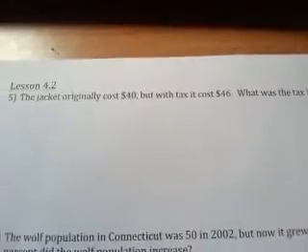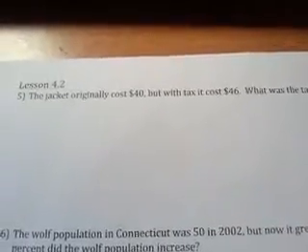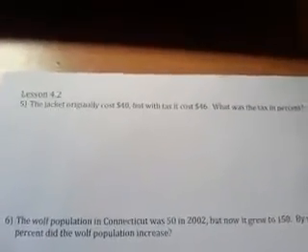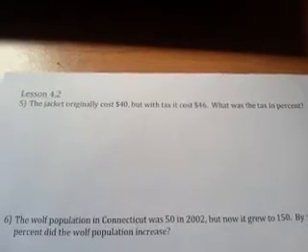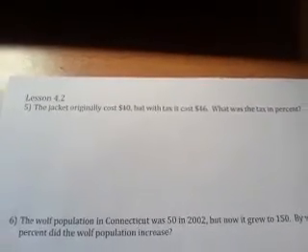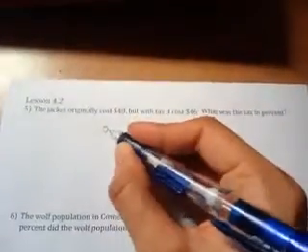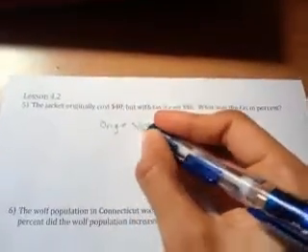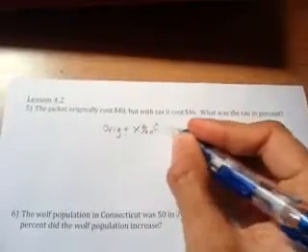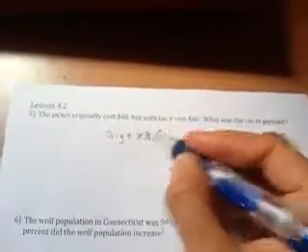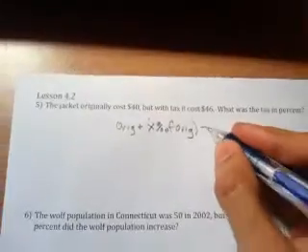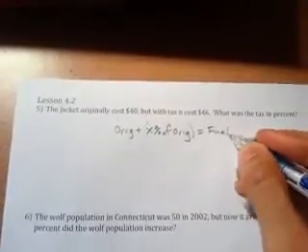Okay, so let's look at these problems. The problem says the jacket originally cost $40, but with tax it costs $46. What was the tax in percent? Okay, so I see a whole bunch of numbers. I know it's about percent, so again I'm going to do the original plus X percent of original is equal to my final amount.